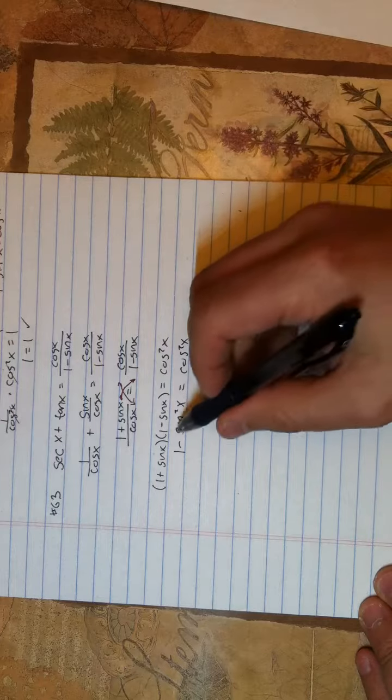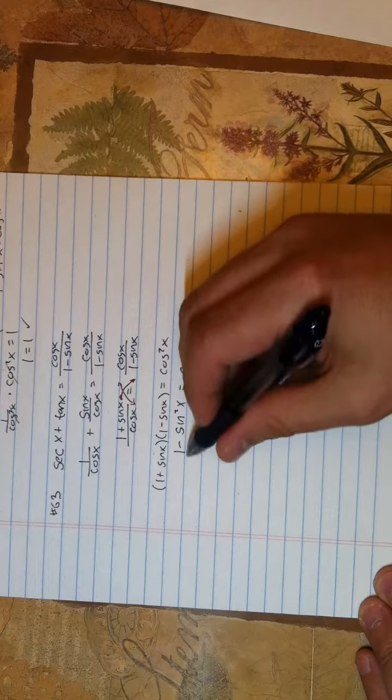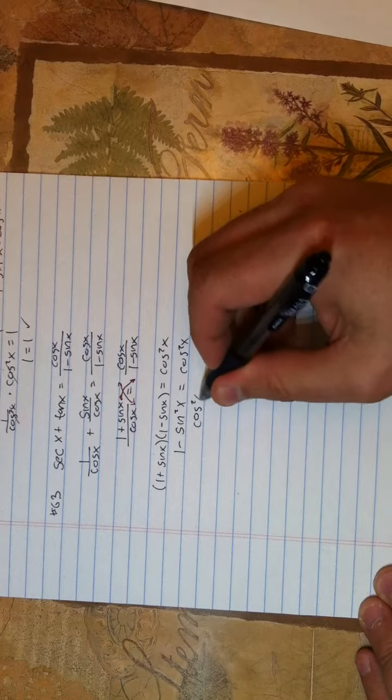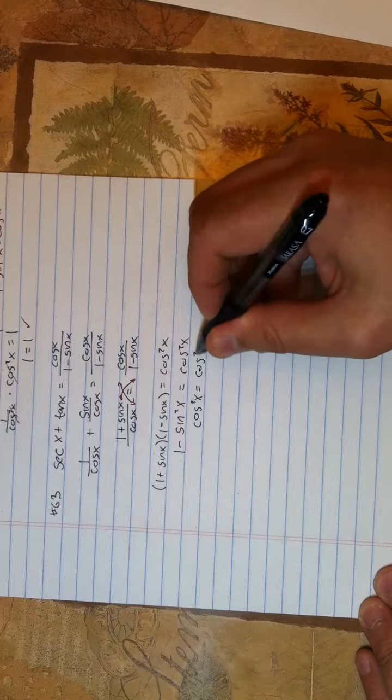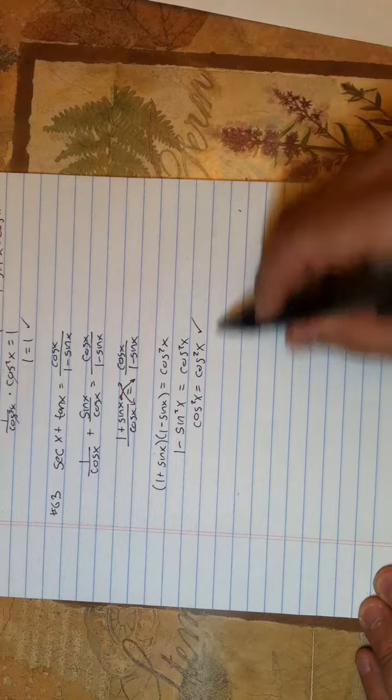Then we're going to say, I know from my Pythagorean identities that 1 minus sine squared x is equal to cosine squared x. So I have cosine squared x equals cosine squared x. I have my identity verified. So number 63 is done.